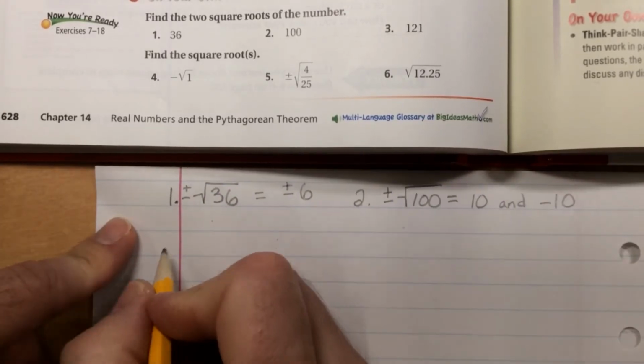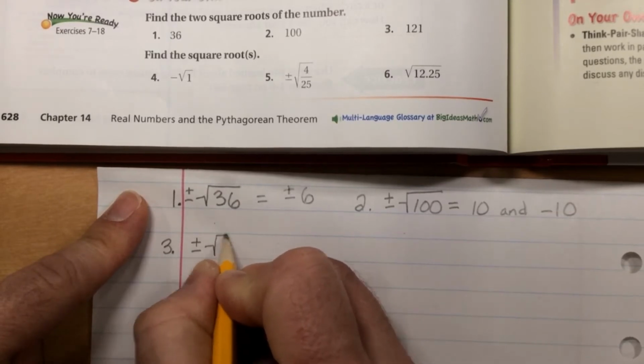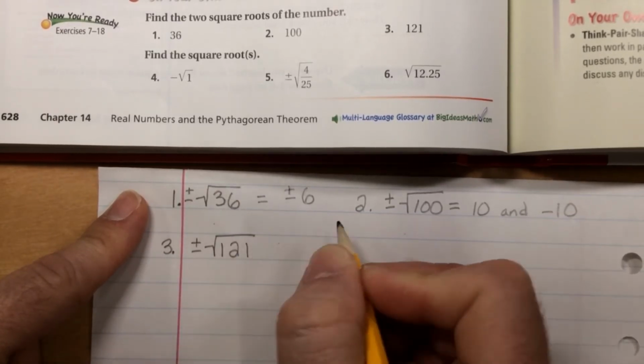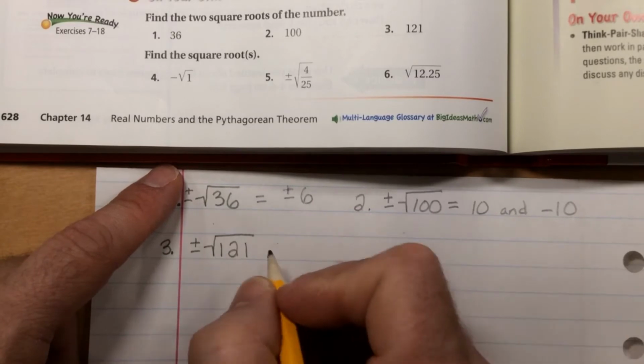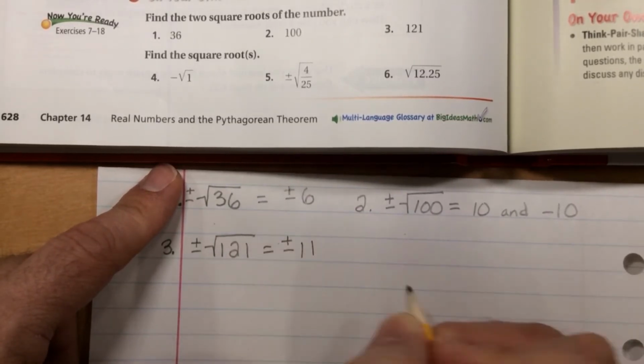Number 3, positive and negative square roots of 121. Hopefully we know 11 times itself is how we get 121. So positive and negative 11.